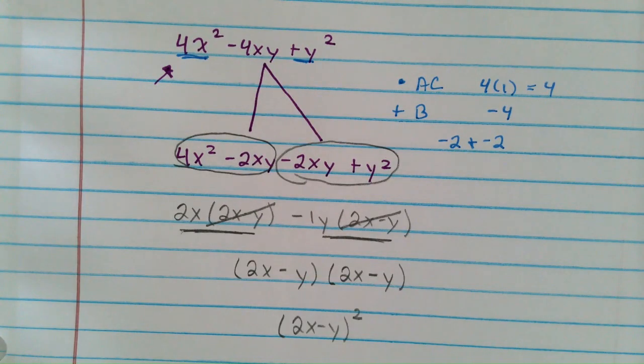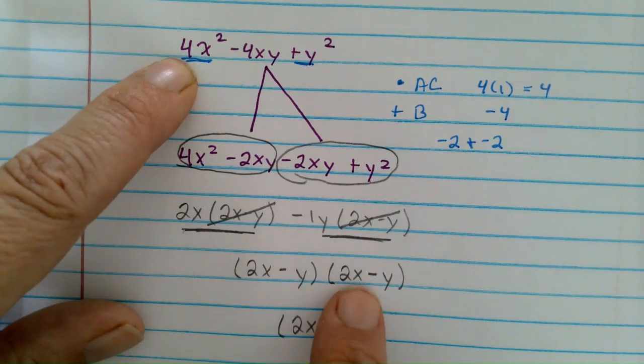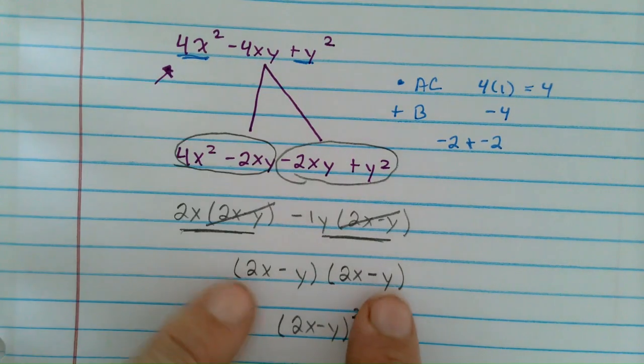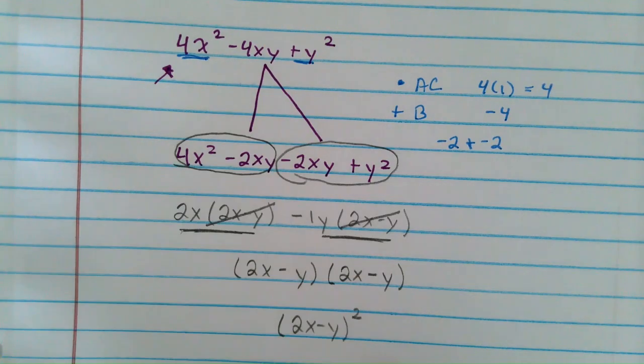Could you have guessed and checked that? 2x and 2x, negative 1y: the outside plus the inside make negative 4. Absolutely. If you can guess and check, you're a rock star. But if you're not and you need that multiply to AC, add to B method, absolutely. Could you have taken these 4 things and put them in a 2 by 2 Punnett square? Absolutely.